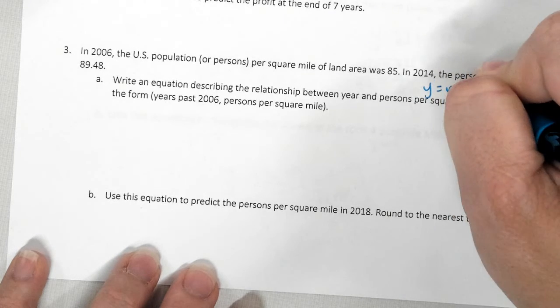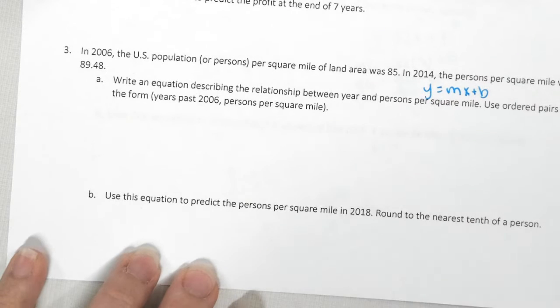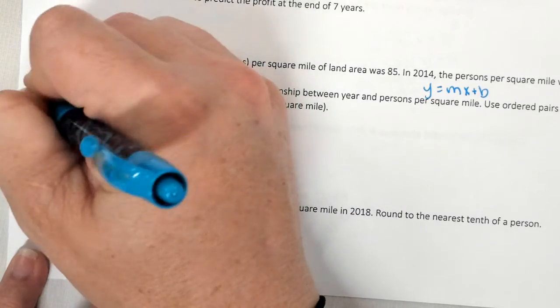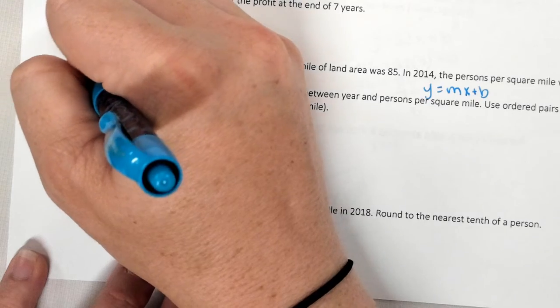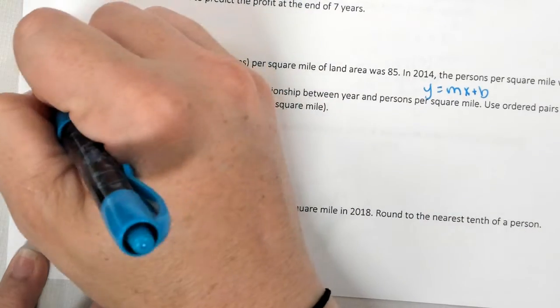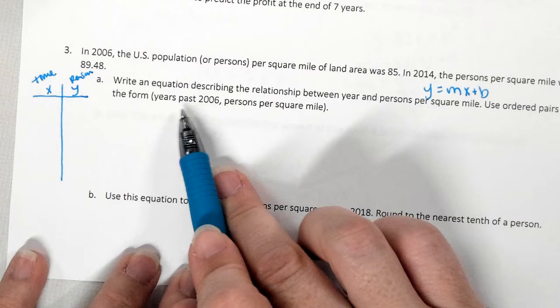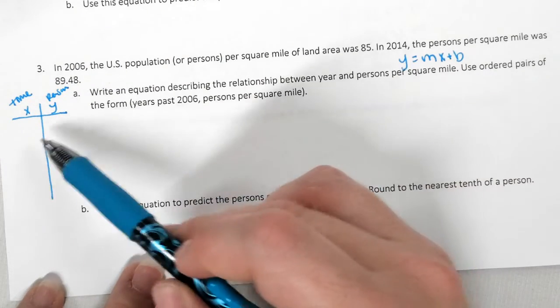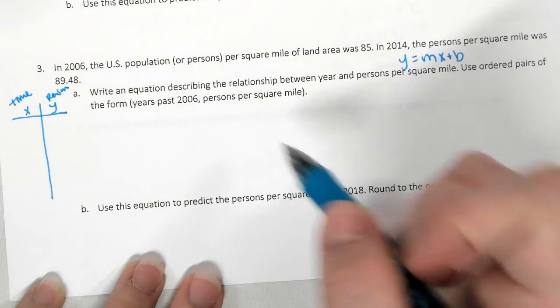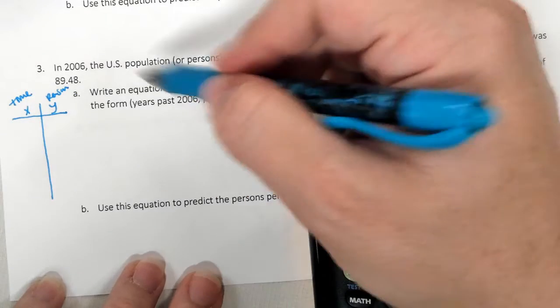So again, we're going to do y equals mx plus b. It says use ordered pairs of the form years past 2006, persons per square mile. So this is my time, and this is my persons per square mile. But what I want you to realize is it said years past 2006. It doesn't just say years, so I can't just type 2006, 2014. Well, I know that 2006 and 2006 are the same year.